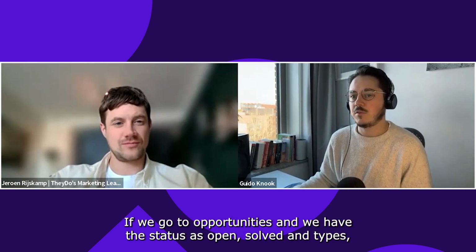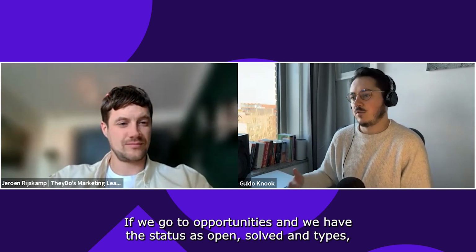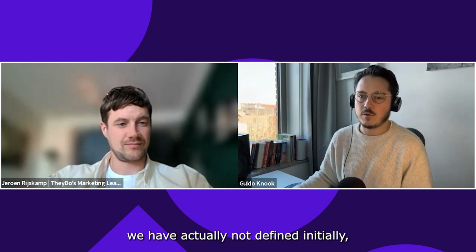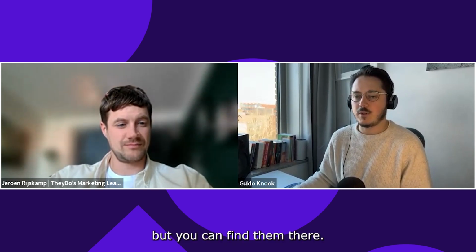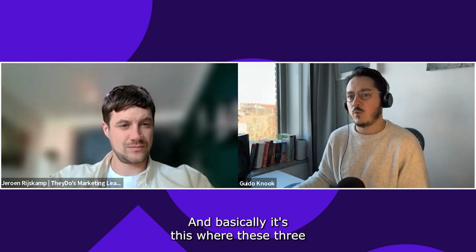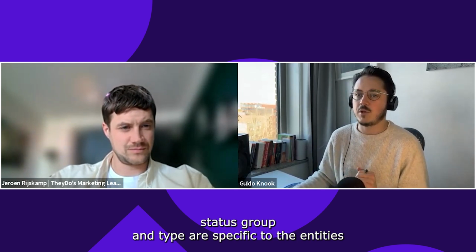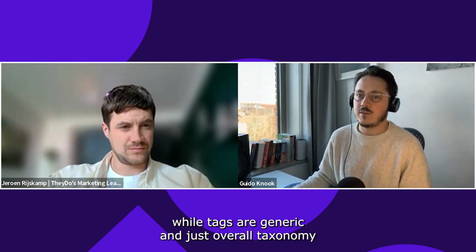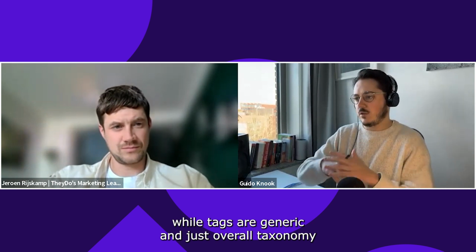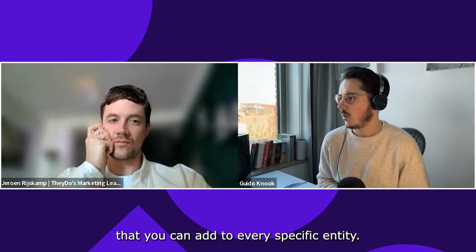If we go to opportunities, we have the statuses open, solved, and the types we have actually not defined initially, but you can find them there. And basically these three, so again, status, group, and type, are specific to the entities, while tags are generic and just an overall taxonomy that you can add to every specific entity.